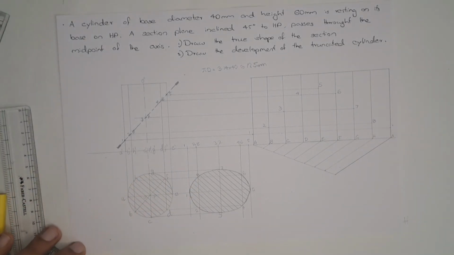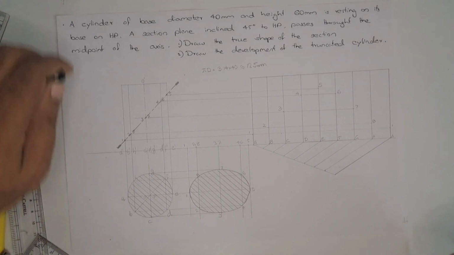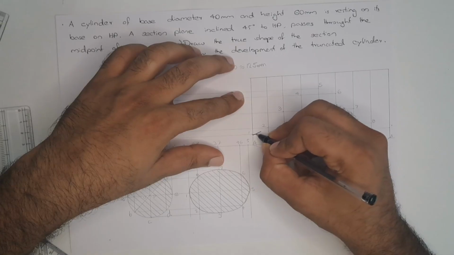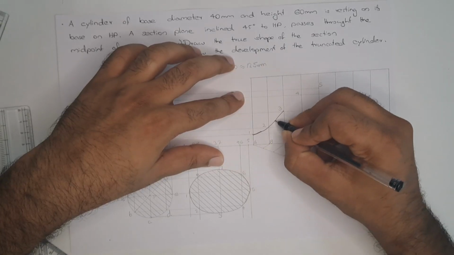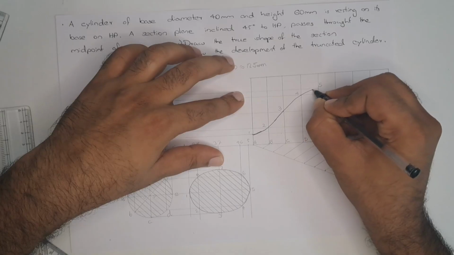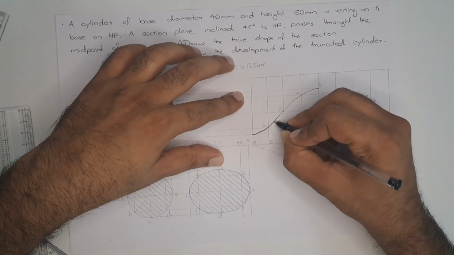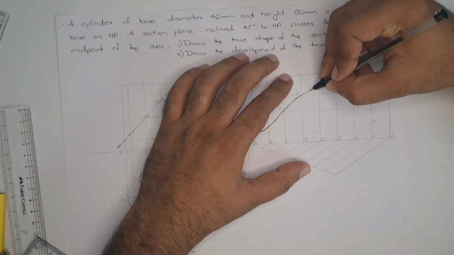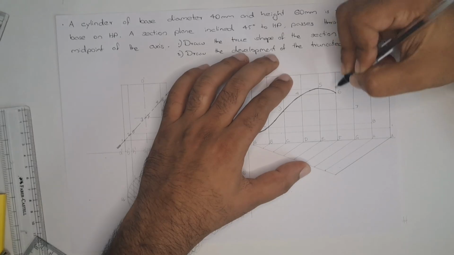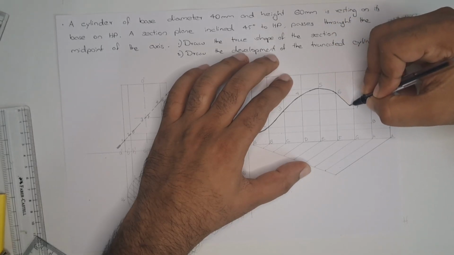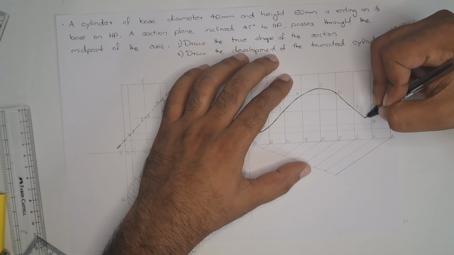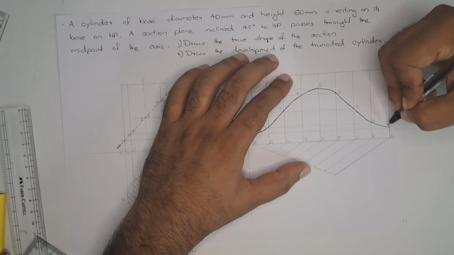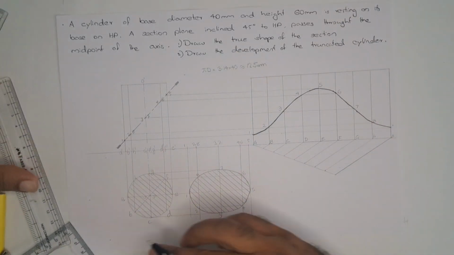Now we just need to connect the outer with a smooth curve. Now we can connect the outer.